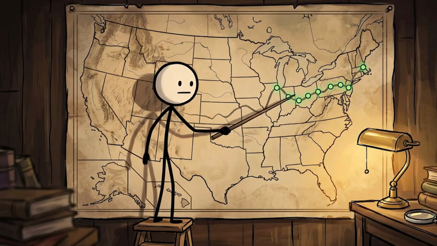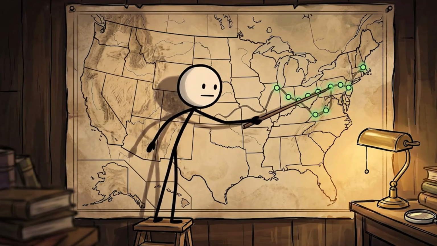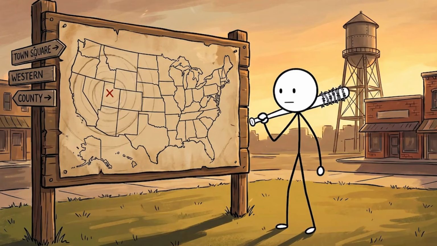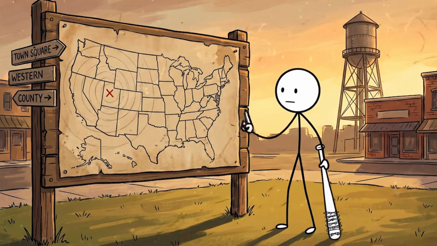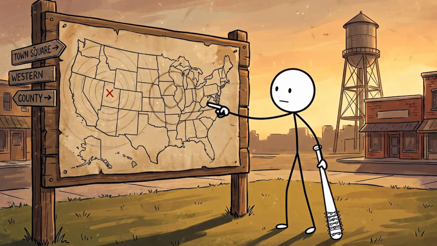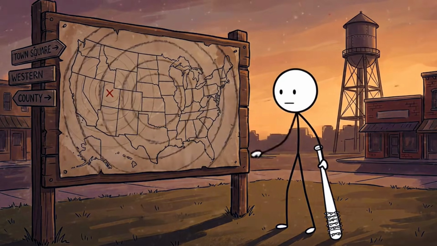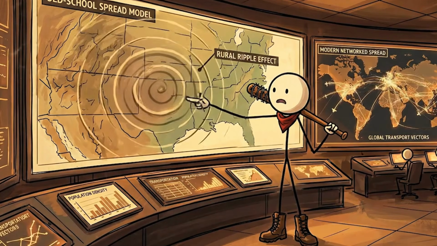Most people picture a zombie outbreak spreading city by city, a slow wave rolling across the map. You imagine it starting somewhere obvious, a small town, a rural county, then creeping outward, state by state, giving you time to react. That model is wrong.